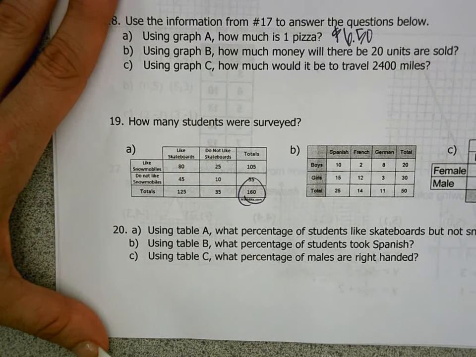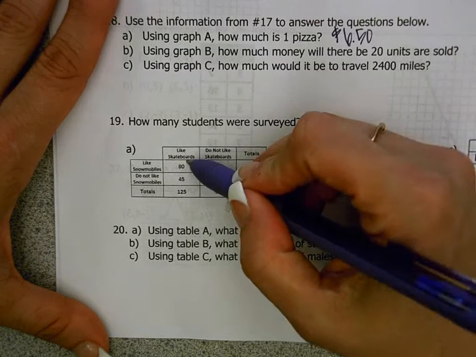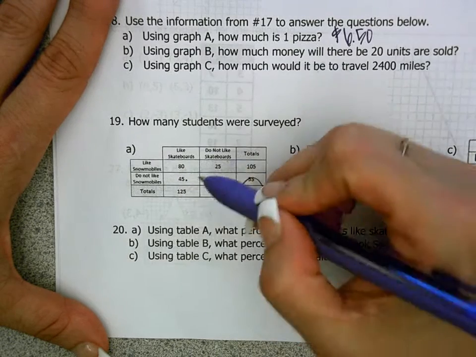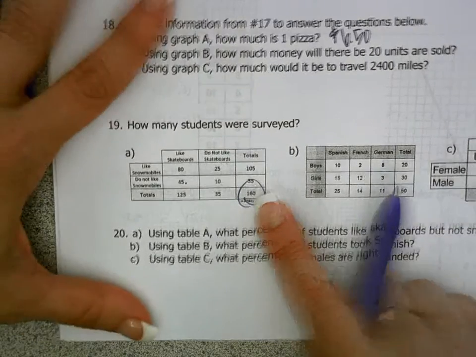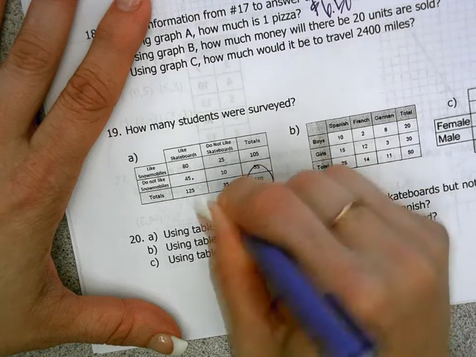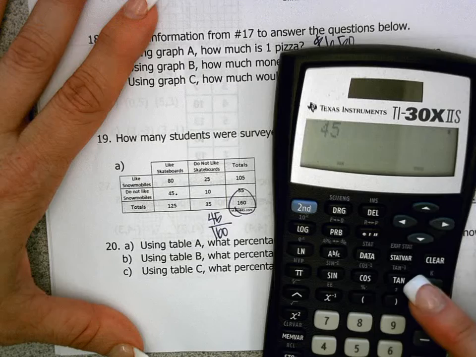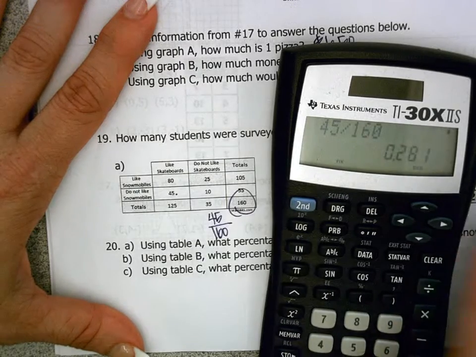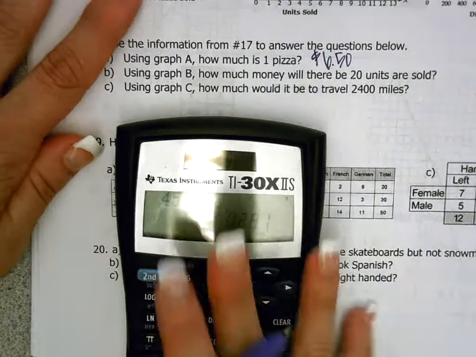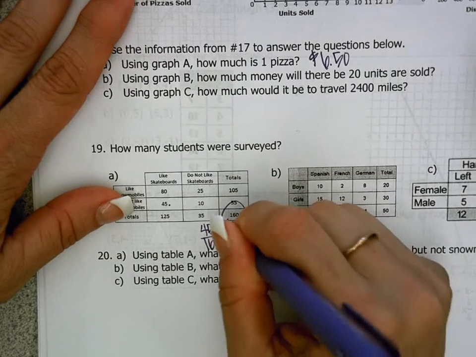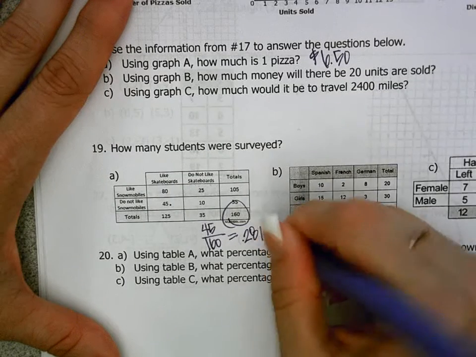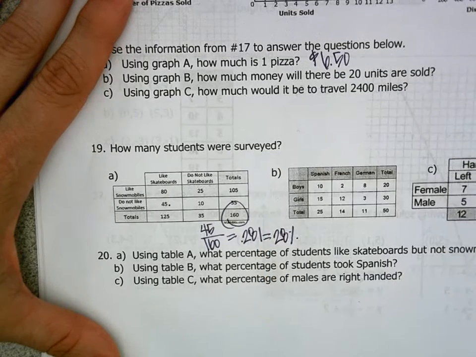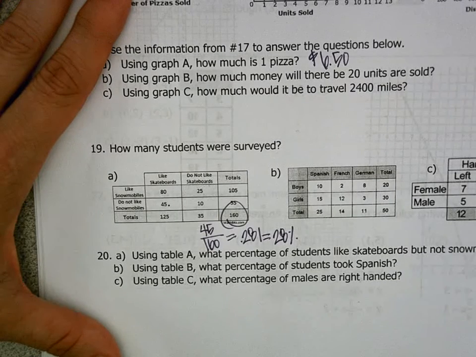So skateboards but not snowmobiles. Students who like skateboards and do not like snowmobiles is 45 out of what's your total? 160. So you would have to do 45 divided by 160. I want you to write it as a percentage. You can use a calculator, it is equal to 0.281. You can round to the nearest whole number. So this would be 28%. You don't have to write it as 28.1. So just 28%.